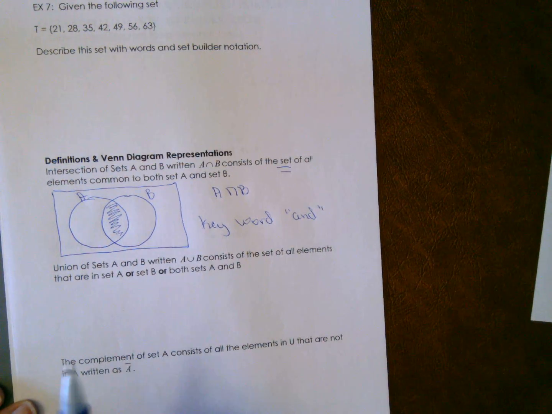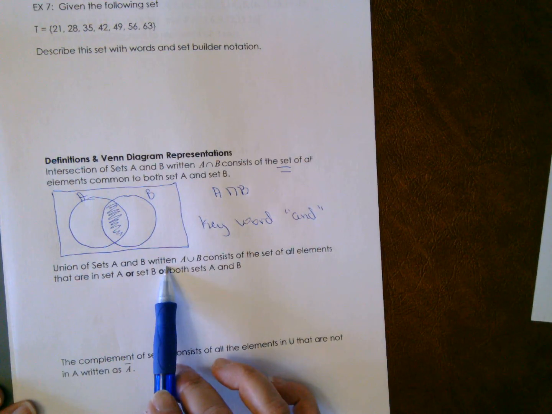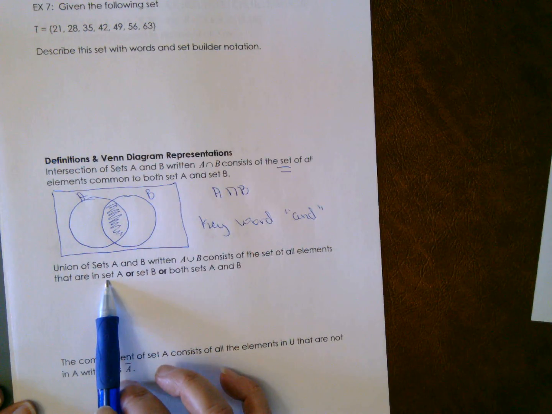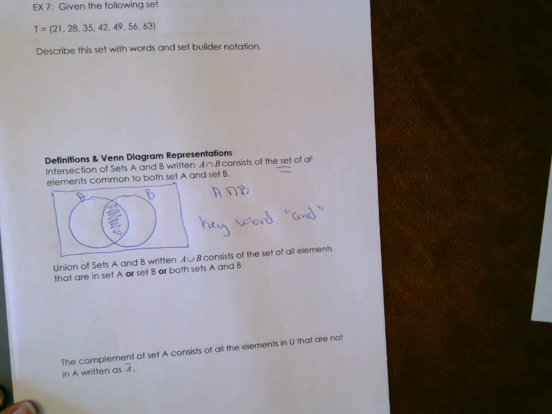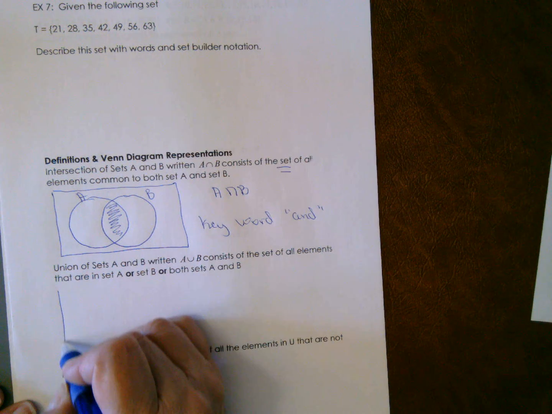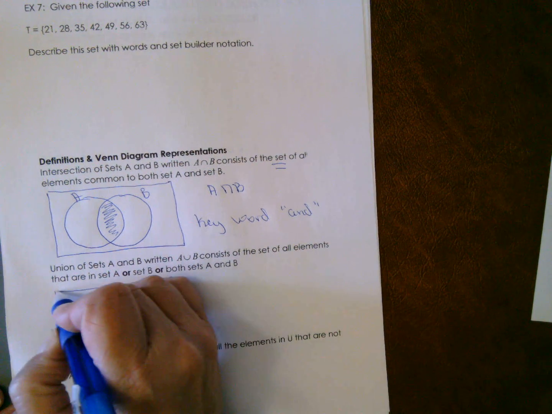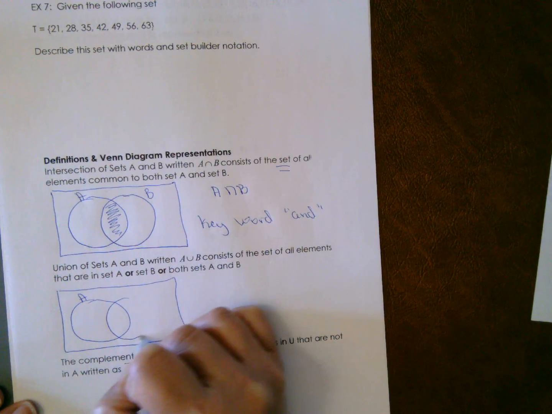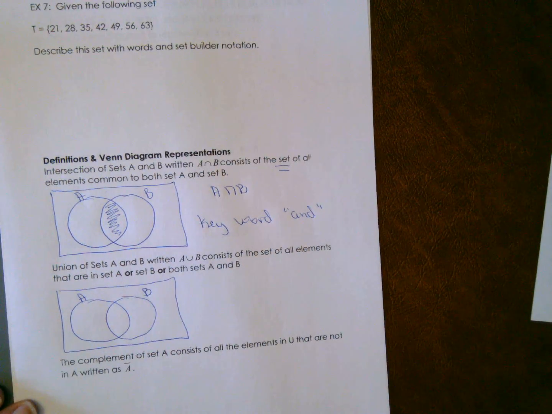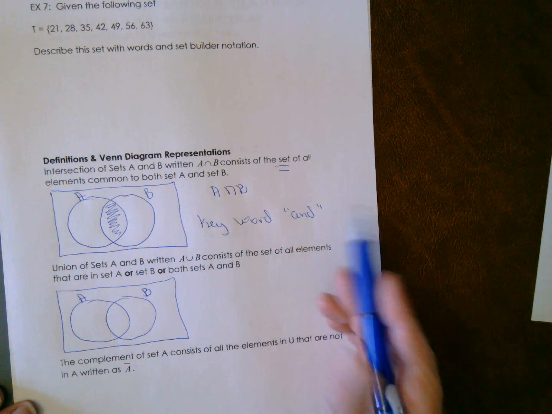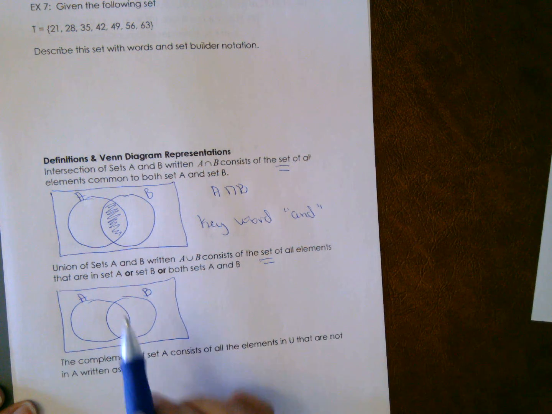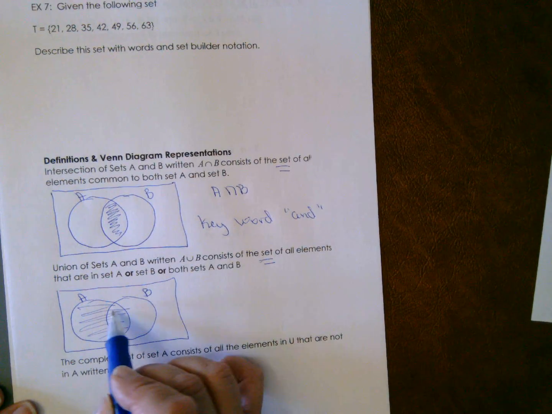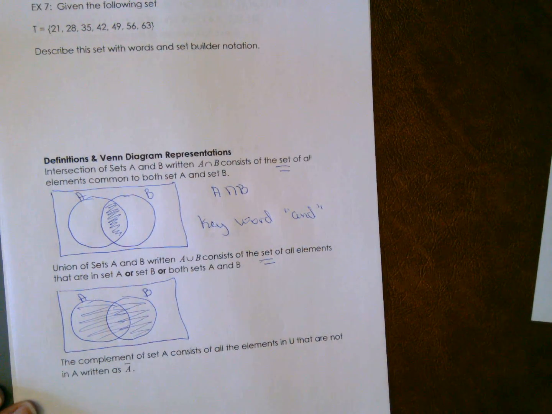Next, we have the definition of union. So union of sets A and B, written as A union B, consists of the set of all elements that are in set A or B or in both sets A and B. So again, drawing my Venn diagram, I have a circle for set A. I have a circle for set B. So the union consists of all elements that are in set A, so anything in A, or in B, so anything in B, or in both.